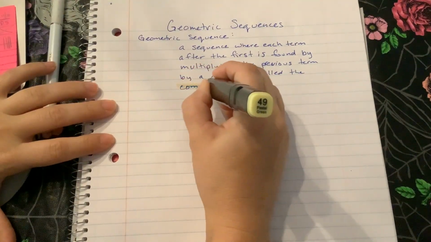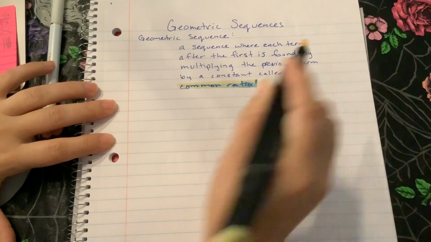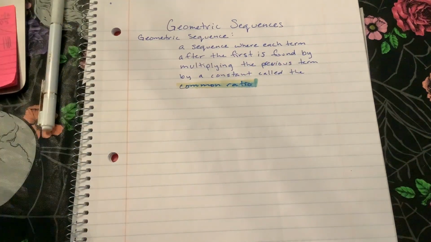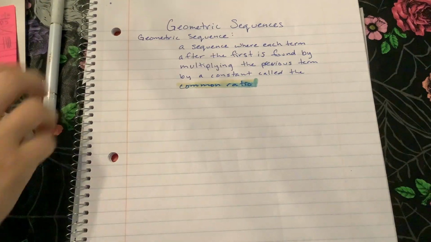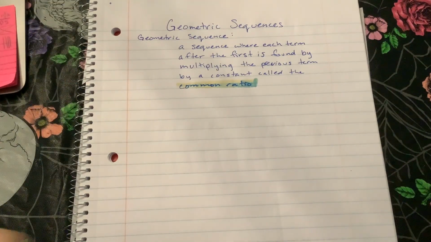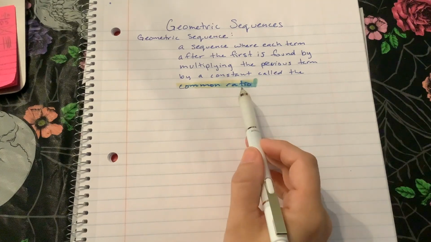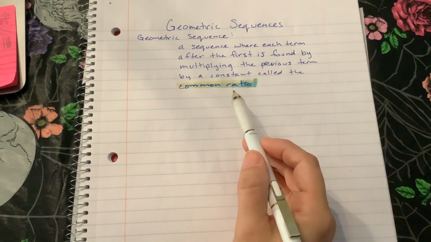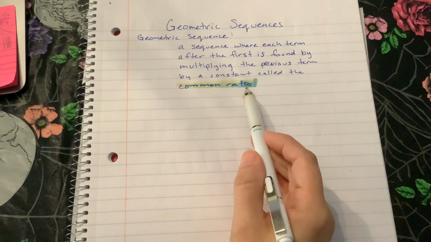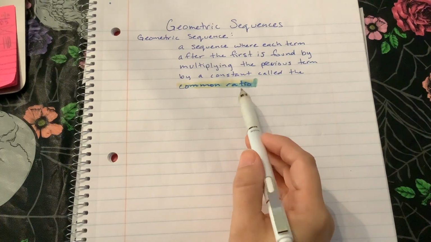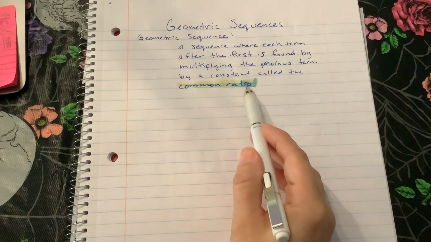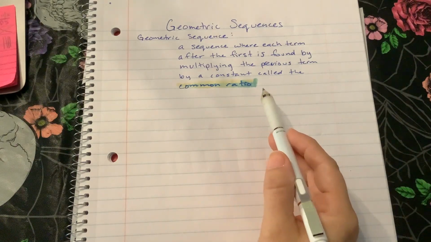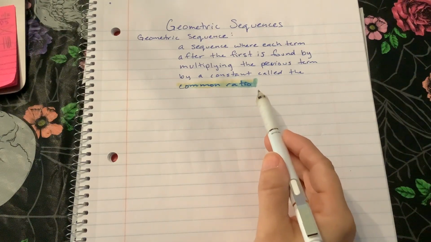If you're given a few terms to start out the sequence and they're asking you to find the next term, you're going to want to find that common ratio by using division. And that will give you whether that constant is a fraction, whether it's positive or negative. That'll give you the exact number that you need to continue to multiply by each term to get that next term.